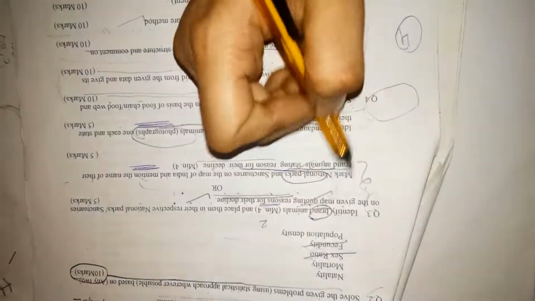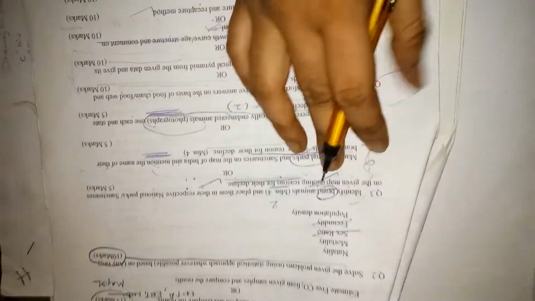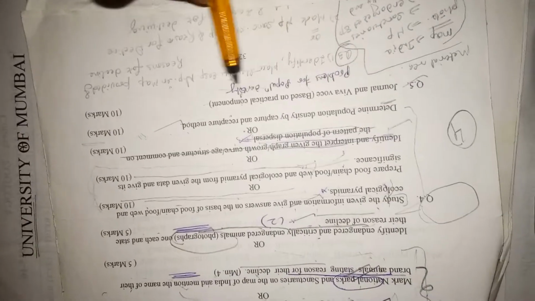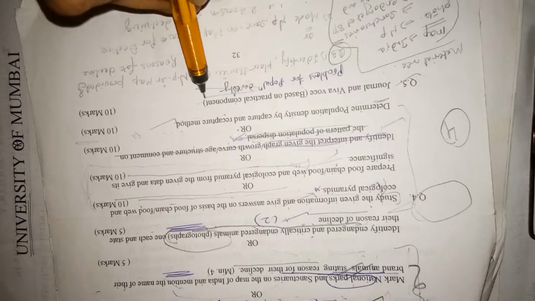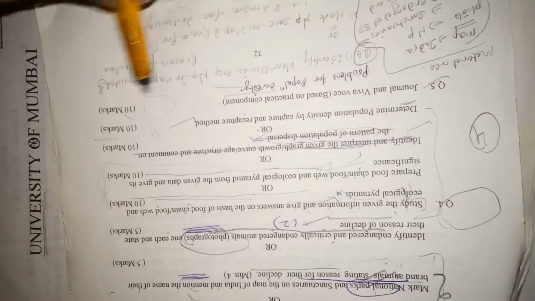Question number 3, there are 3 alternatives. Only one from these 3 alternatives will be asked. Question number 2, 2 problems will be asked. Question number 1, either hardness or free CO2. So this is all about the skeleton. And question number 5 is your journal and viva based on practical component. So journal 5 marks, viva 5 marks, total for 10 marks. So this is how the 50 marks are distributed for your practical examination.